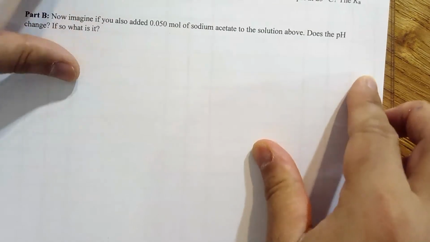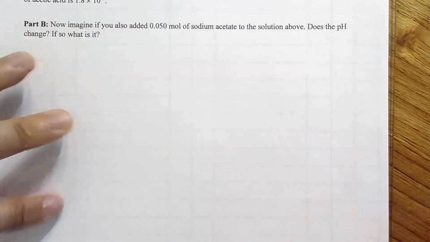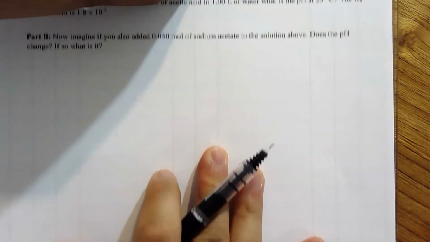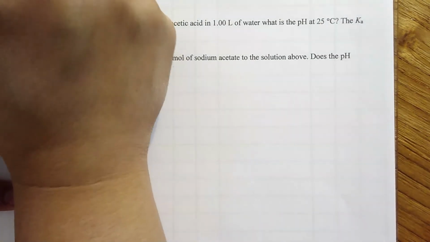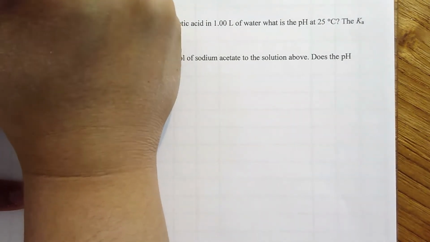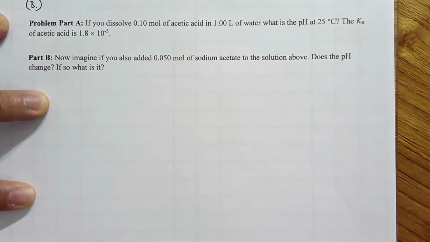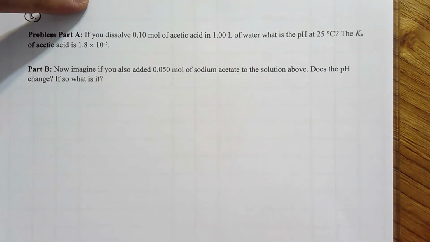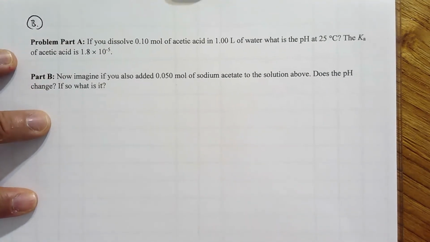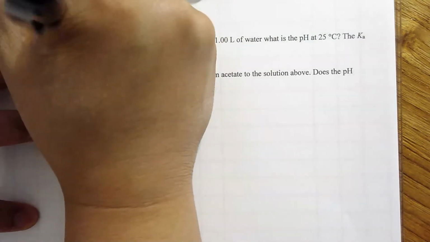Let us go ahead and tackle those two parts of a problem. Well, this is section B. And we are applying the common ion effect to an acid-base reaction.